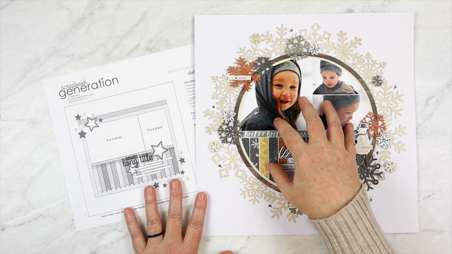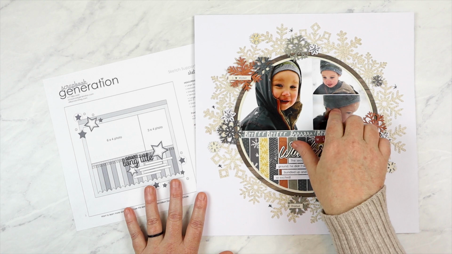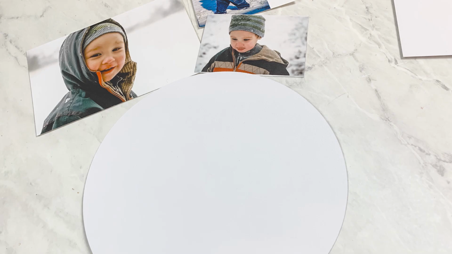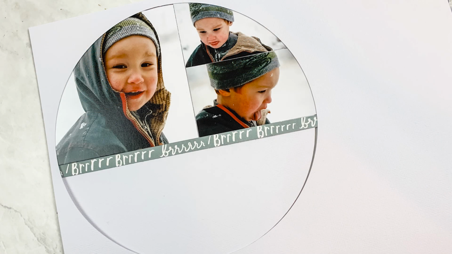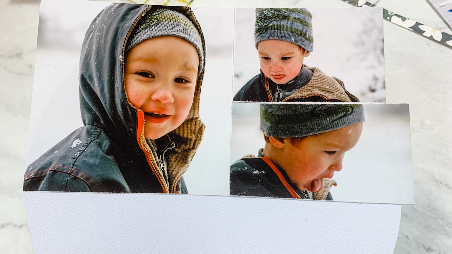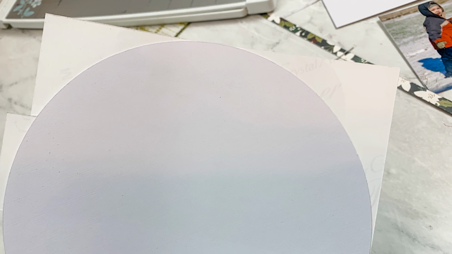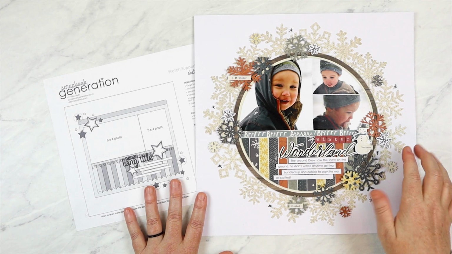and strips. First, I arranged my photos on the circle. The negative cutout piece came in really handy because I could use it to lay over my photos and the circle base to make sure I wasn't going to cut off any important parts of my photos. Then I adhered my photos to the circle and then flipped it over to cut off any that was hanging off the edges, using the edge of the circle base as my guide while cutting.